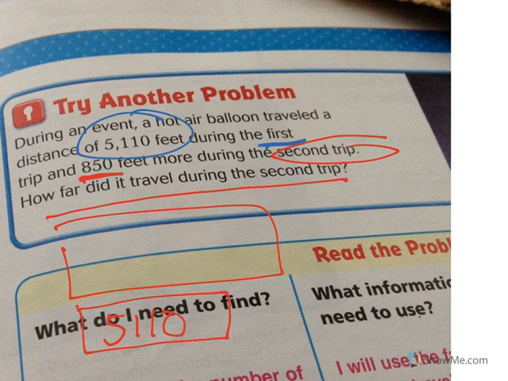So this was the first trip. It wants to know how far it went on the second trip. I need to know what this missing piece is, because I need to know the total. So I'm going to put a little 850 right there.